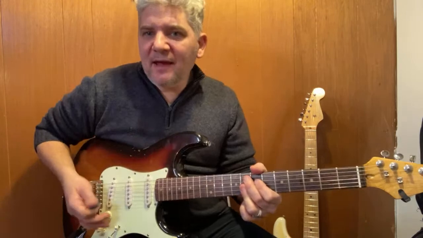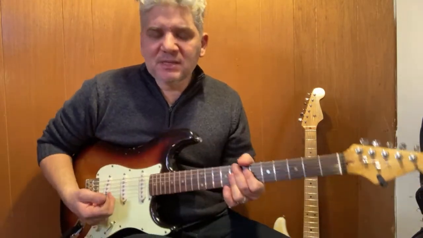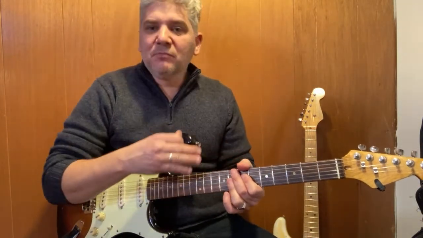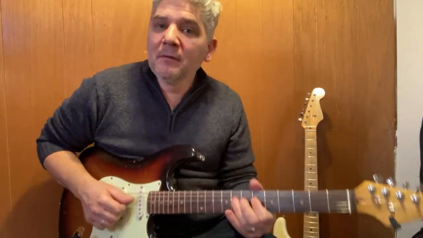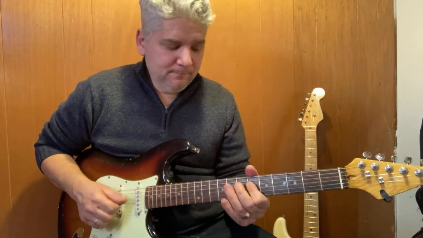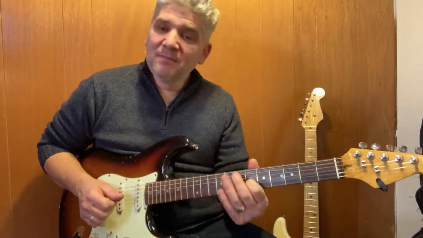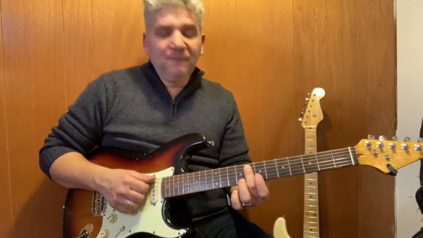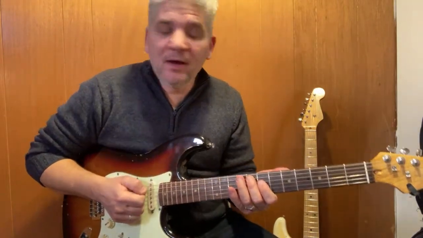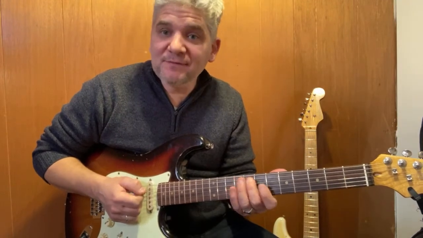So stay in F a few days. You don't have to stay in position 4, you can go to position 3 maybe. This is position 3 of F. This is my F root, the 5th string, 8th fret.